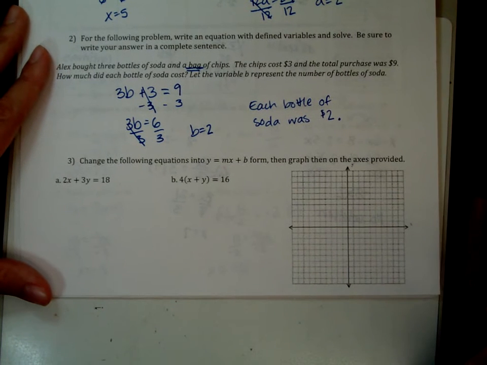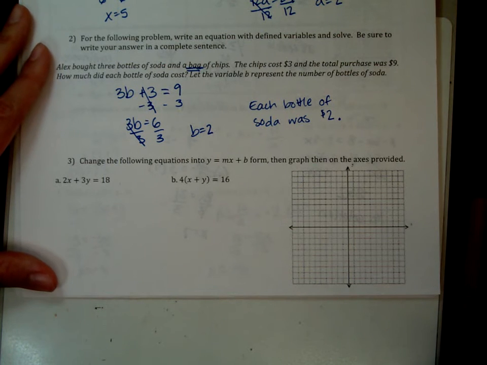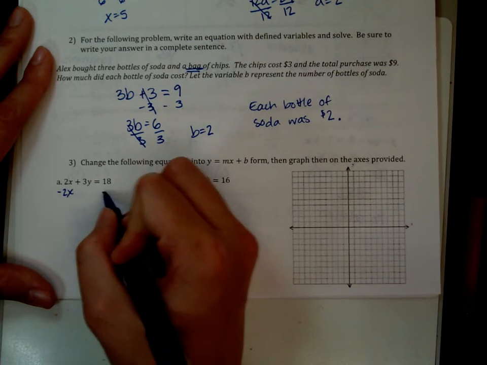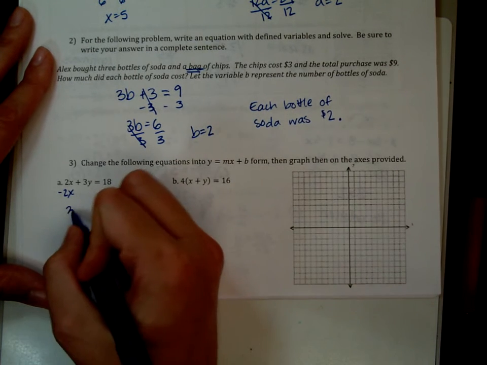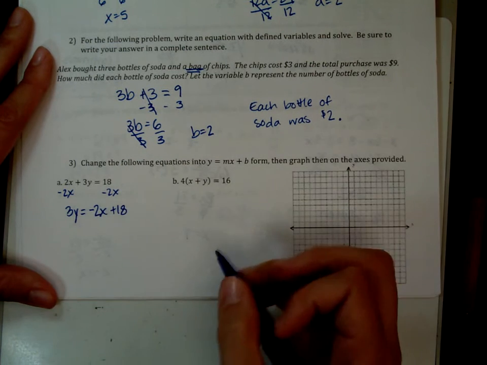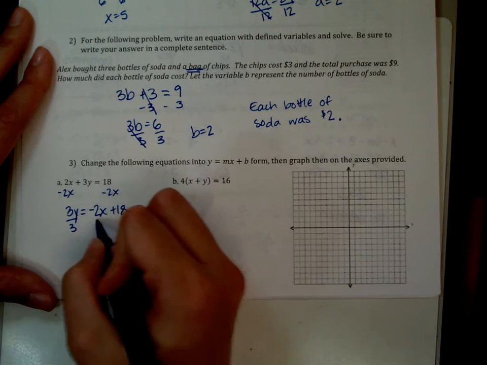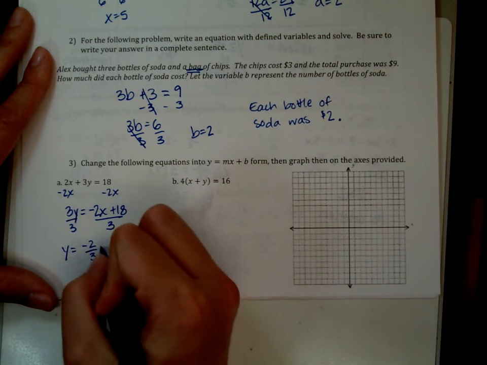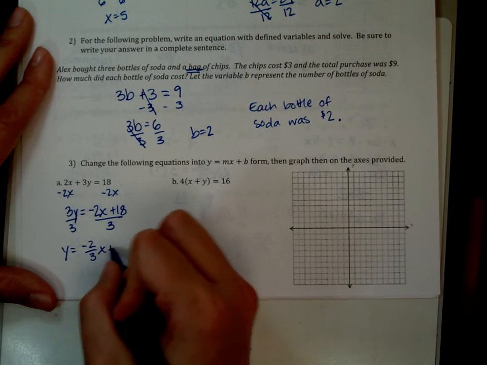Change the following equations into y equals mx plus b form, then graph them on the axes provided. So first I need to get rid of this 2x. So I get 3y equals negative 2x plus 18. Divide by 3 on both sides. And I get y equals negative 2/3 x plus 6.